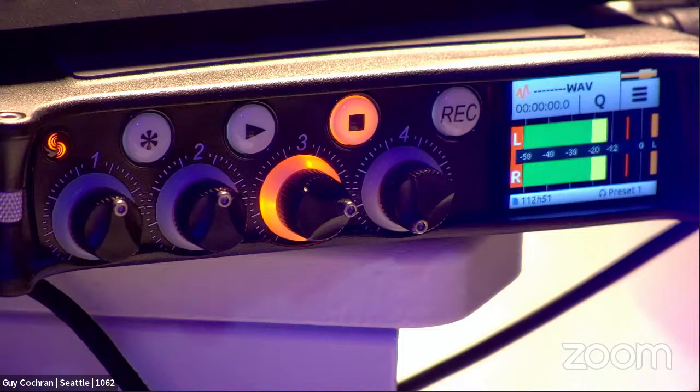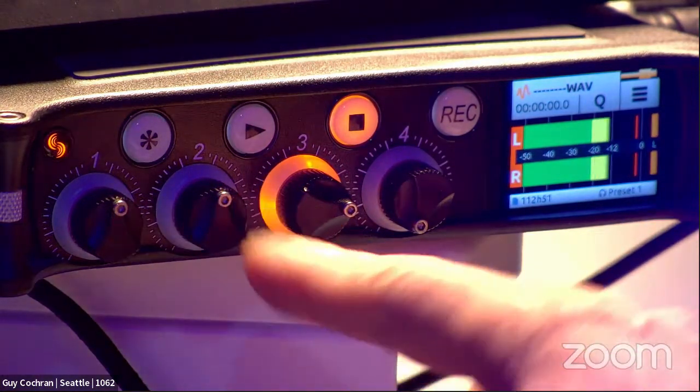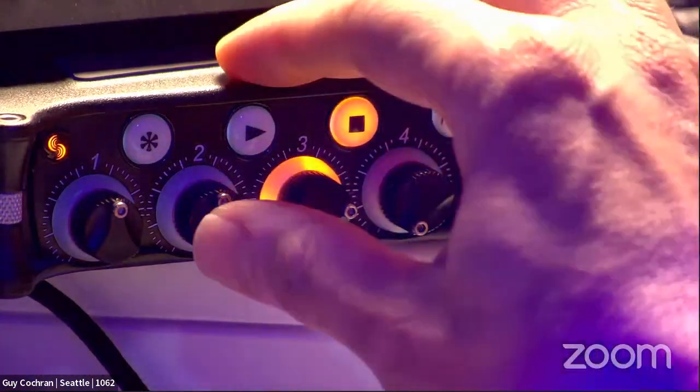Yeah, it looks like that's what I'm getting on mine as well. If it's too hot for you, like I have mine set on 1 and 2, you can just turn it down. You can also adjust the gain.